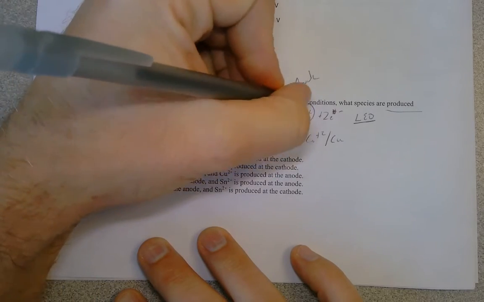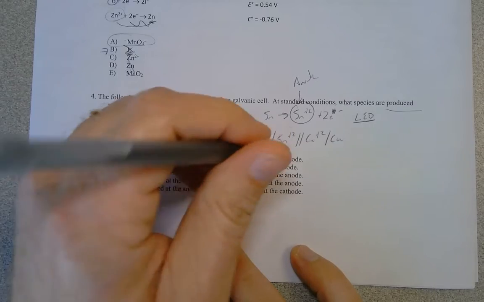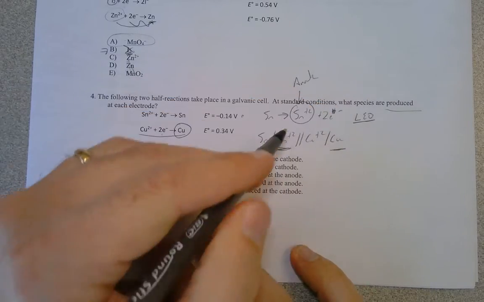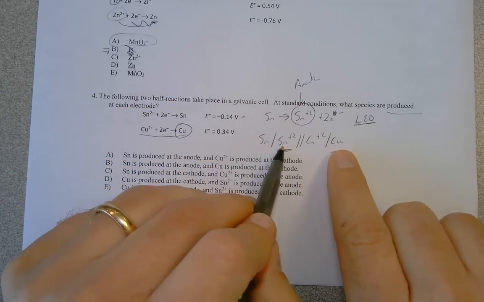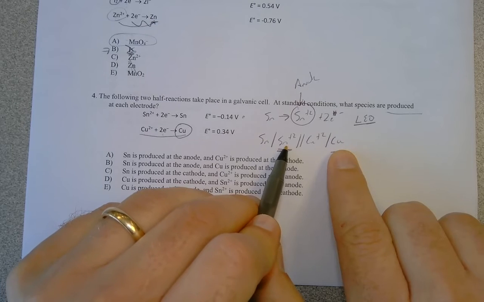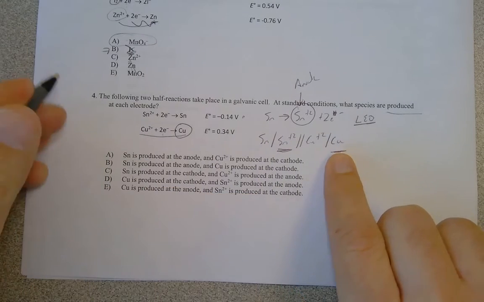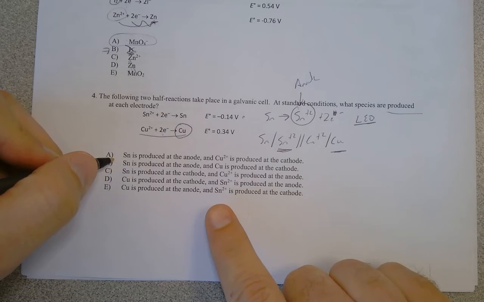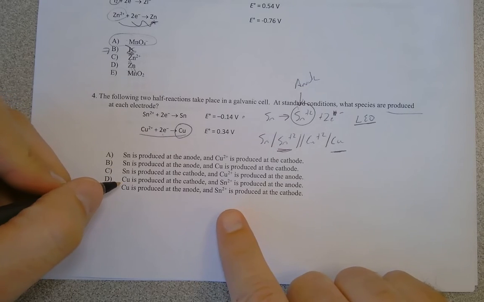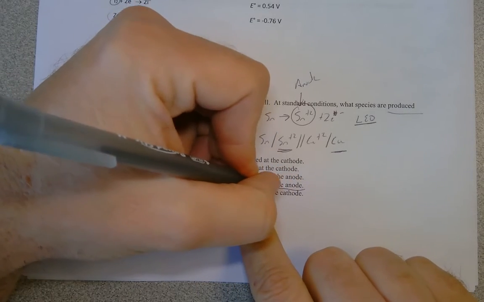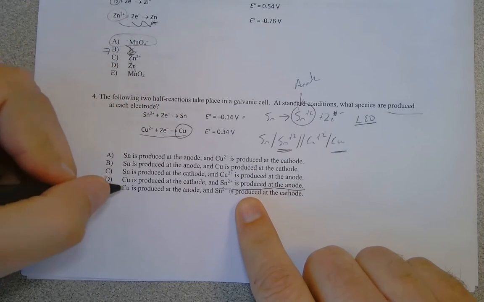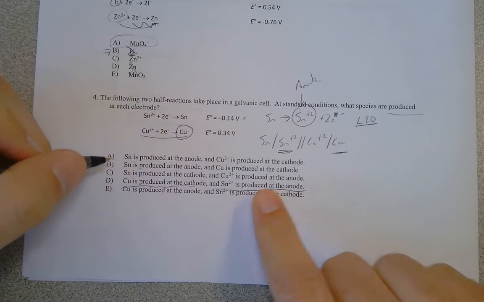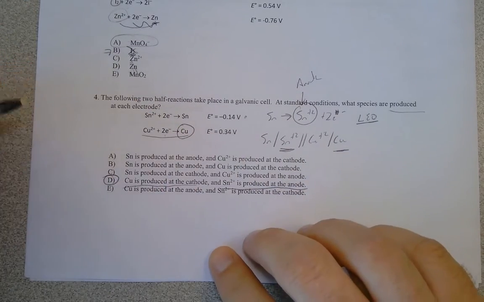So the products are my Sn+2 and my Cu, right? Remember we write reactants, products. So that's the product at the anode, and that's the product at the cathode. So I need Sn+2 at the anode, and Cu, just Cu metal, at the cathode. So D is the right answer for number 4.